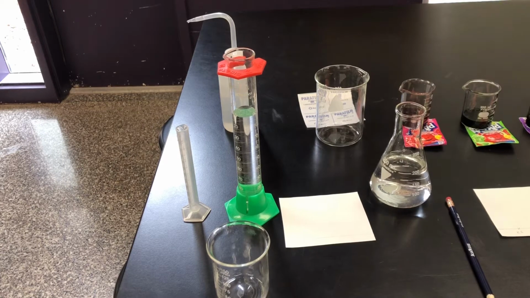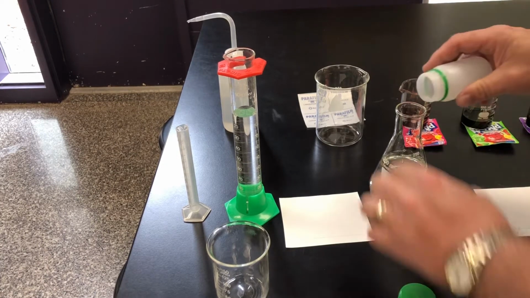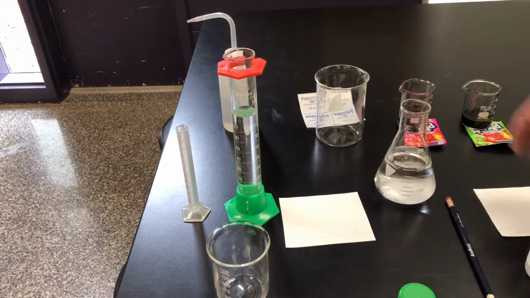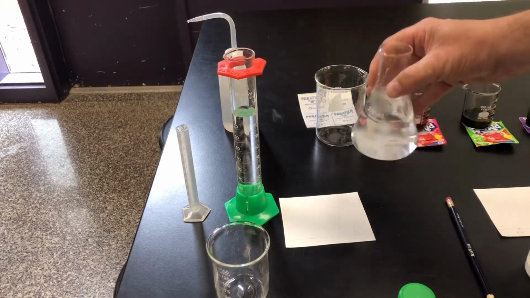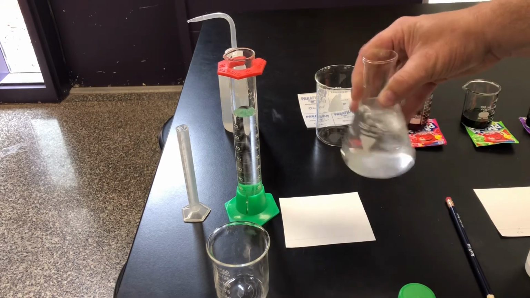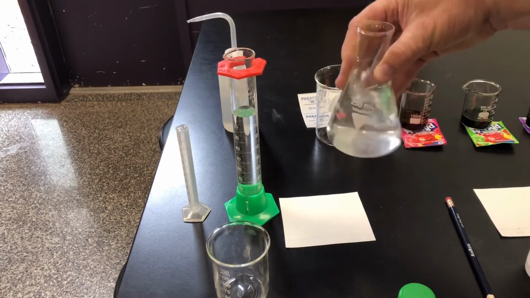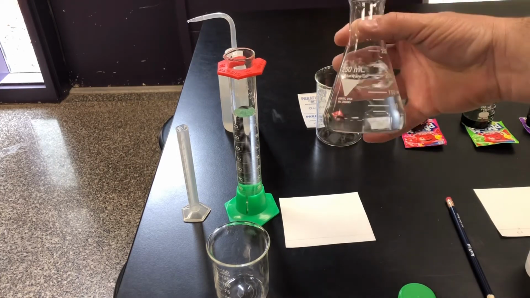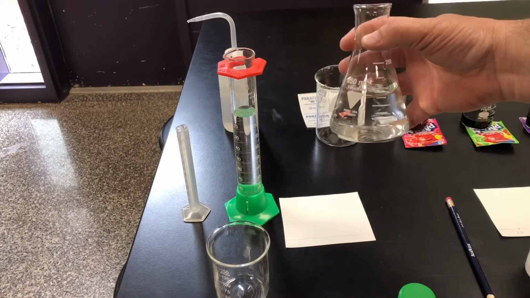If I put this in here, that's going to give me a 1% solution, right? In lab, this would be made up for you. We would dissolve this, and luckily, sodium chloride dissolves pretty well, pretty quickly. So at this point, this is a 1% solution.